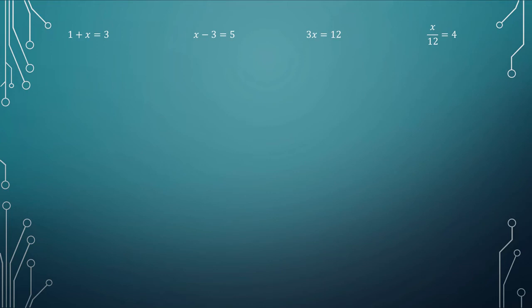So here we have a couple of problems, and although they're very straightforward, we want to get into what we call the inverse, right? So looking at this first problem, we're trying to figure out what is the value of x. Here it's very easy to see that x is 2, but what we're really worried about is, well, how are you getting that?